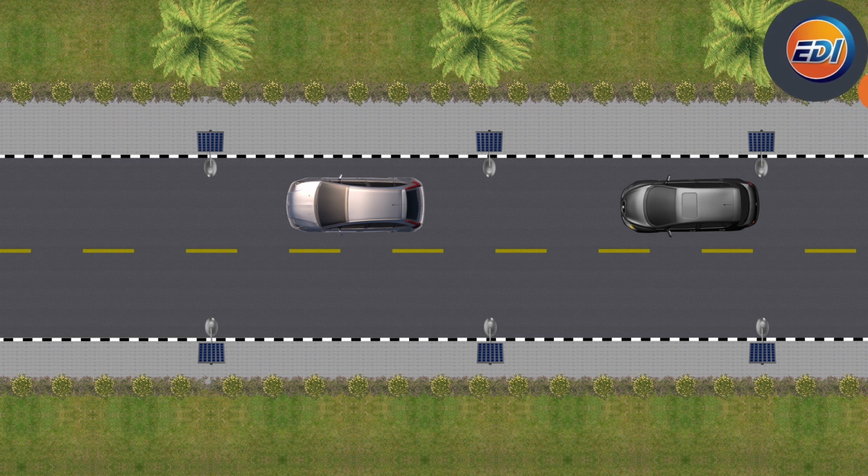When it is safe to pull out, use the MSSSM routine. Check center mirror to scan the traffic movement behind. Signal left to let others know the intention. Check left side mirror for other hazards. Check the blind spot over the left shoulder. Check again the center mirror to make sure the way is clear.